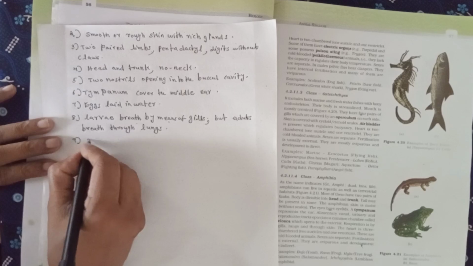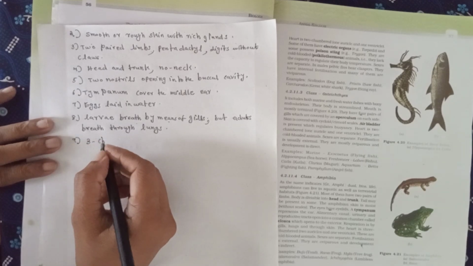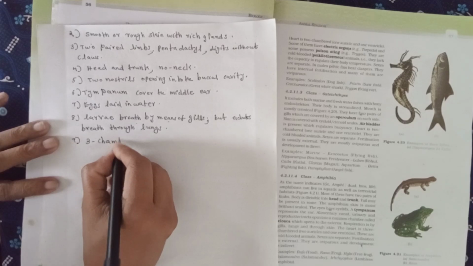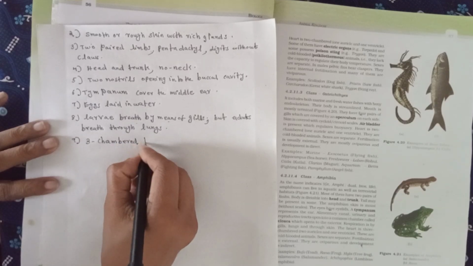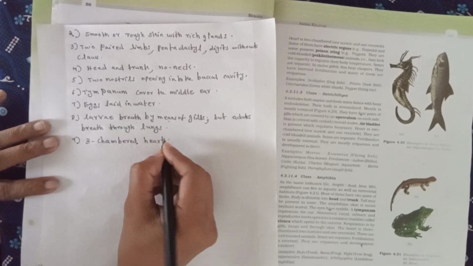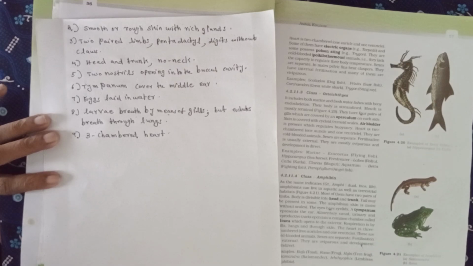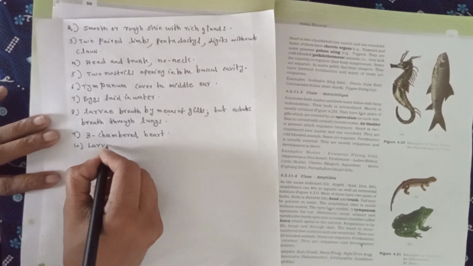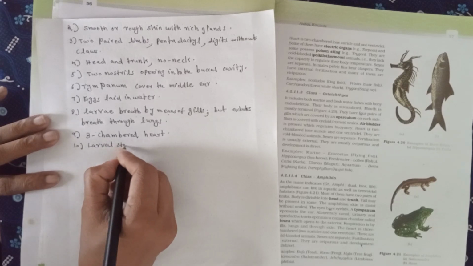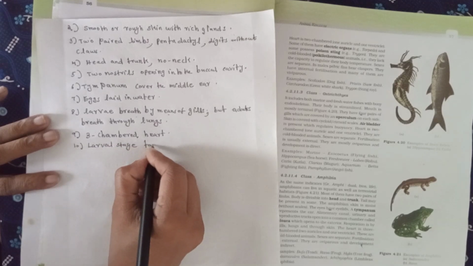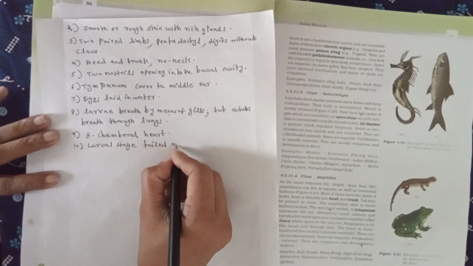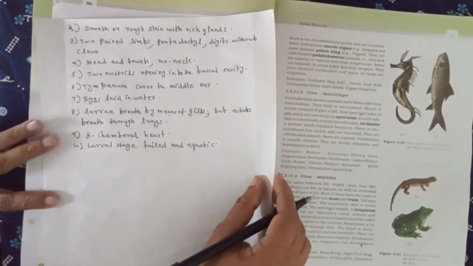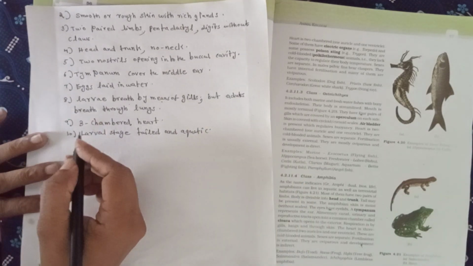Three-chambered heart, two auricles and one ventricle. Larval stage tailed and aquatic. Some adults are tailed.